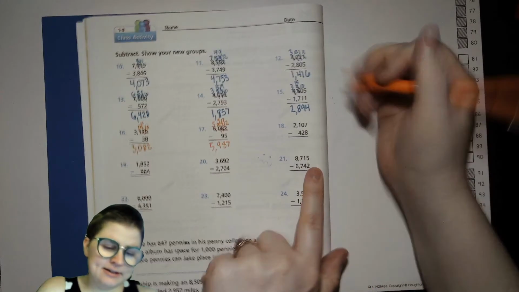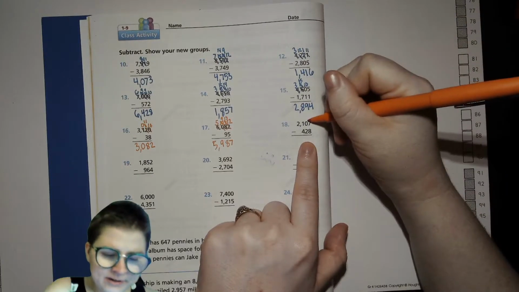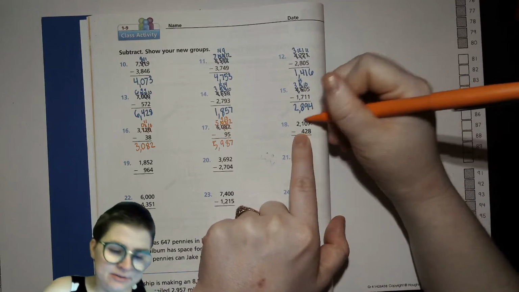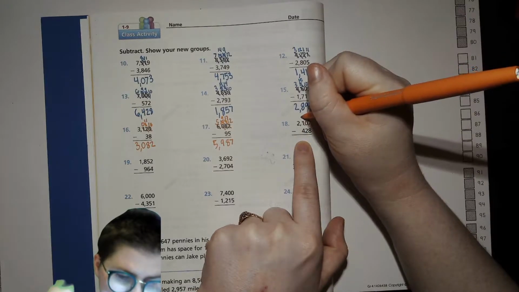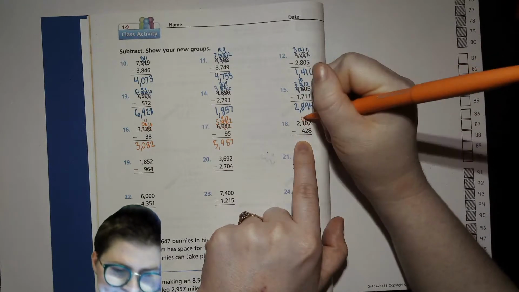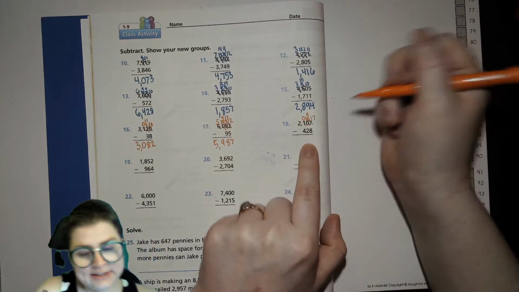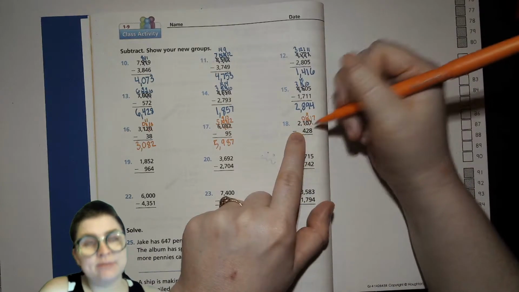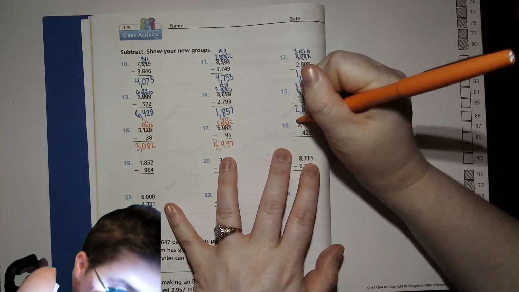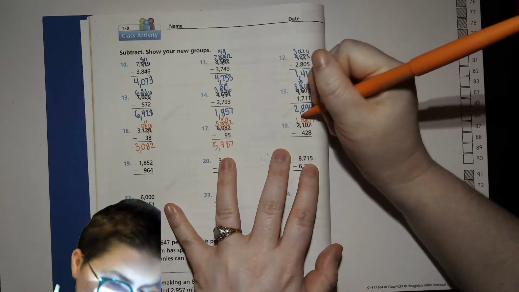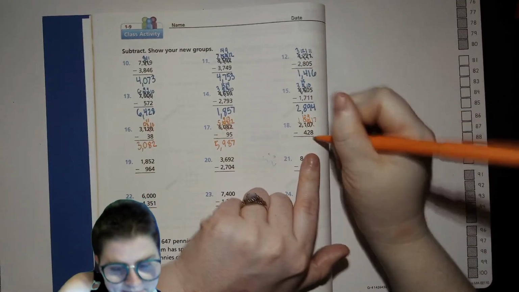All right, next one. If we have 7, can we take away 8? No. So we've got to ungroup, but there's nothing over here, so we're going to go over there. We see we have 100, we will leave 0 hundreds, and now we have 10 tens, and then we'll leave 9 of them, and then we'll have 17 ones, and then 0, nothing, taking away 4, that also will not work. So then we'll take our 1, leave our 1,000, and we'll have 10 hundreds there.